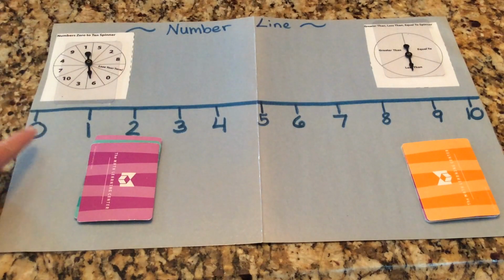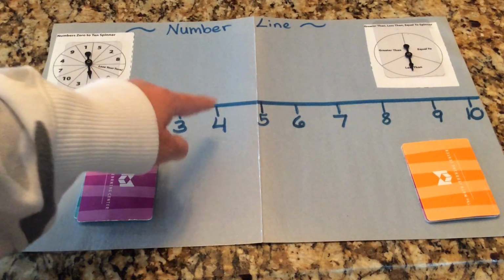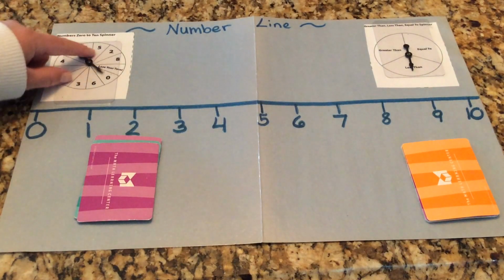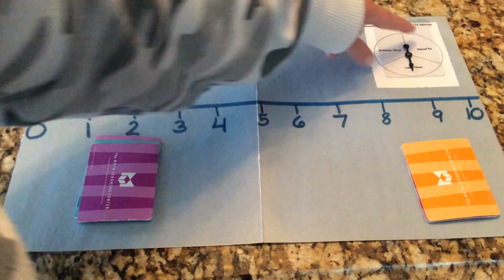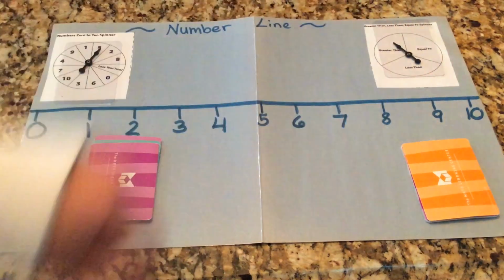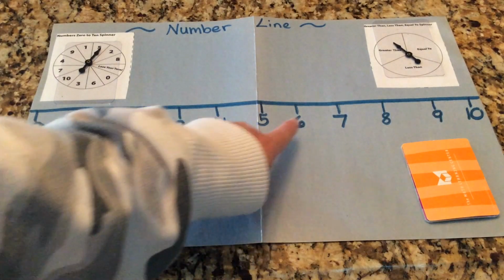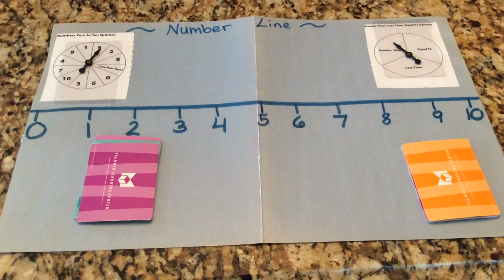So in my hand, if I had a 0, 1, 2, 3, 4, or 5, it would follow the rules. If I spun a 5 and it landed on greater than, I could play what numbers? If I had them in my hand, I could play 6, 7, 8, 9, or 10 because those are all numbers that are greater than 5.